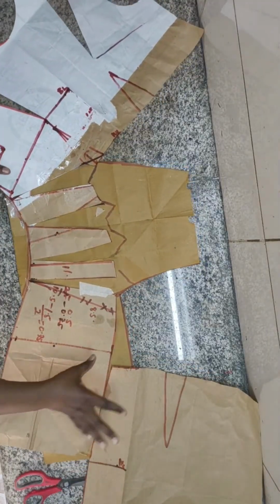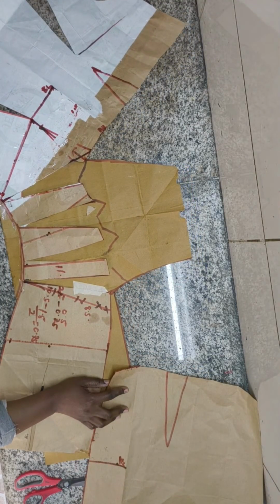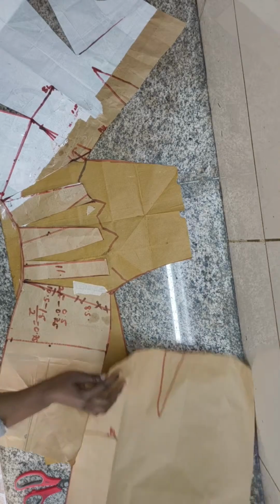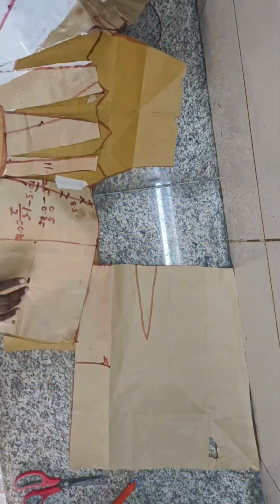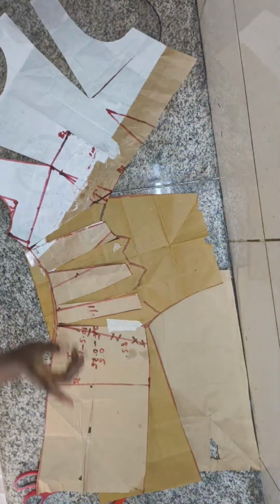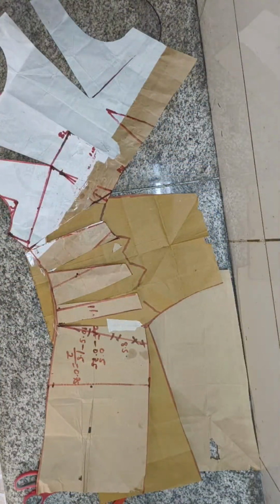So we are now going to cut. Okay. So we are going to cut. Let's see. See, don't play with me. You're on my side.